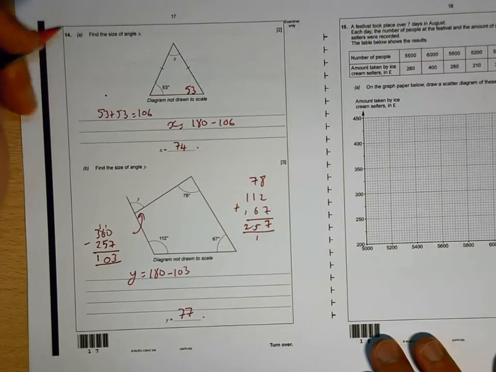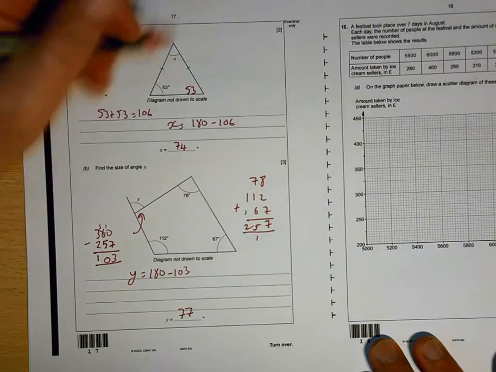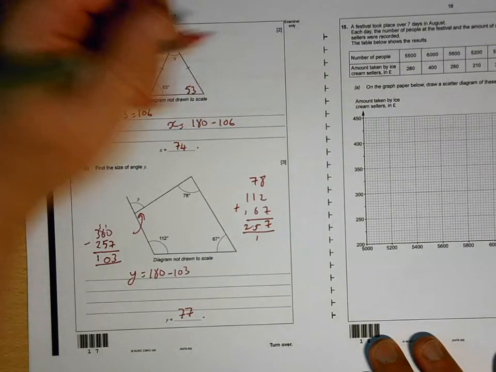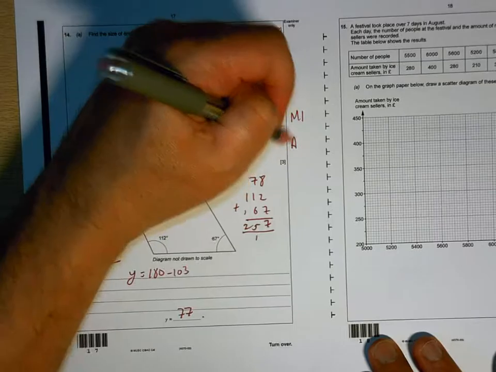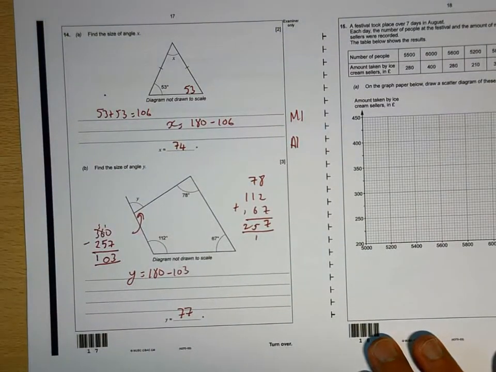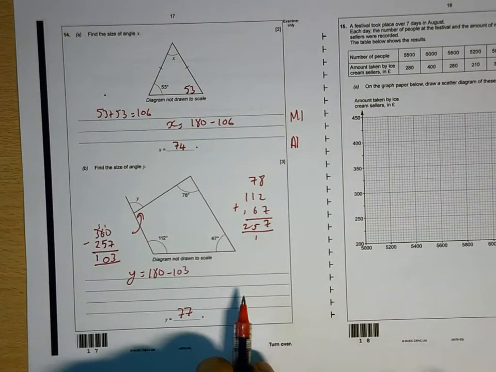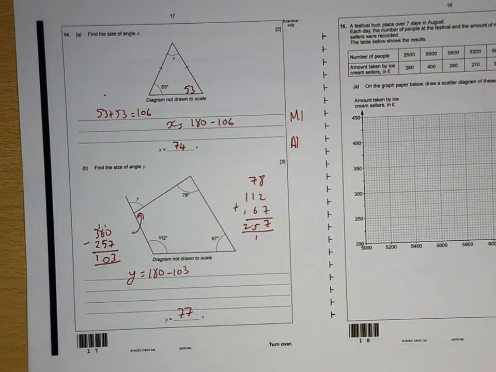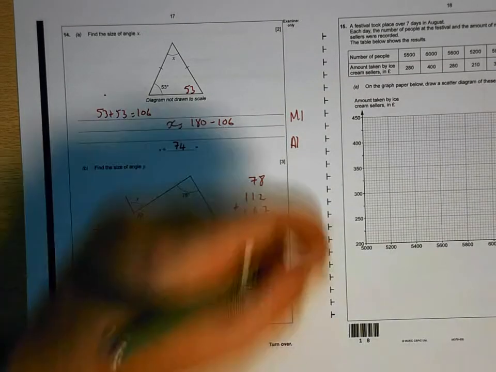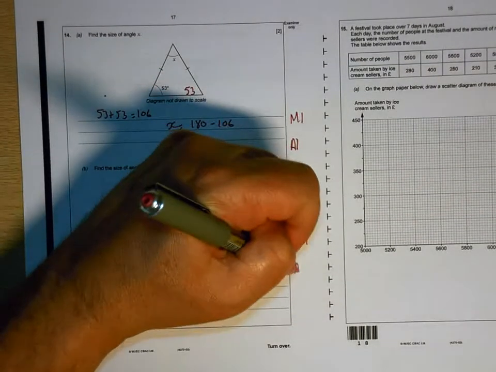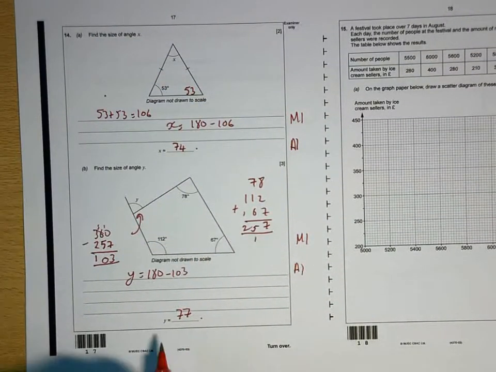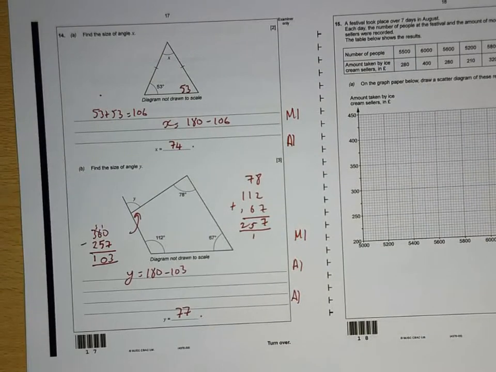So for that, we've got 1 mark for taking the other 2 away from 180, and 1 mark for 74. And for here, you've got 1 mark for getting to 103, and then 1 more for getting down to 77.